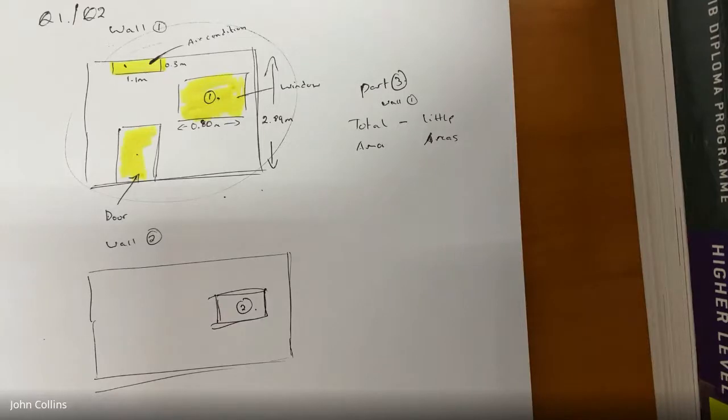So show all your calculations and lay out your work neatly, so it all makes sense to me when I go and read it. Okay, so I'd imagine today you should get as far as finishing that. Finishing all diagrams, all measurements, and try and finish all surface areas today.